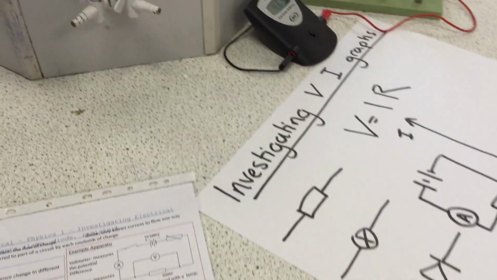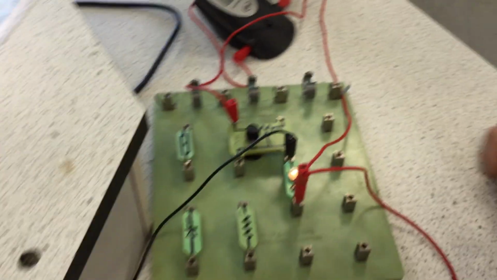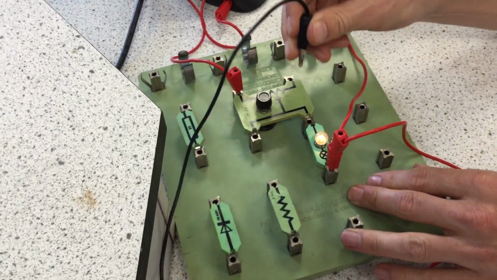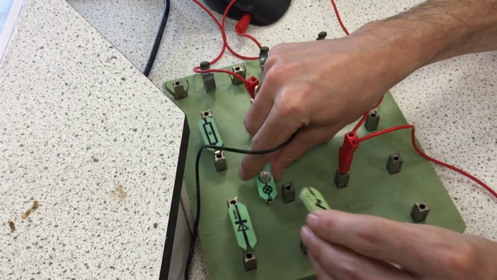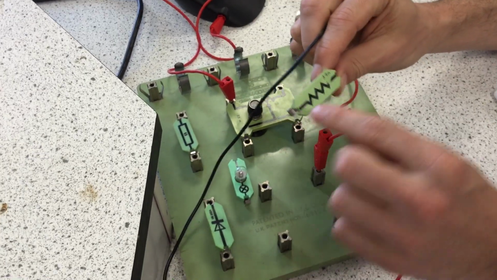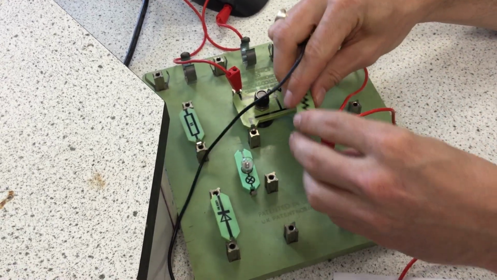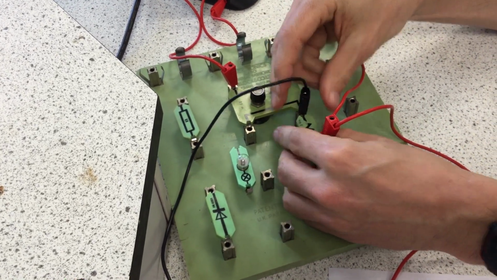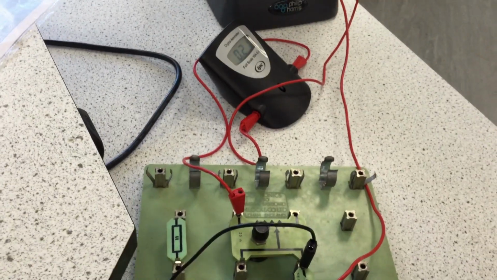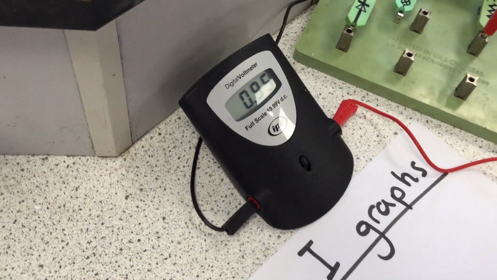That's what I've got set up over here. I've put the light bulb in here so you can just see when it's on and when it's off. But I'm going to change that now. I'm going to take the light bulb out of my circuit and put the fixed resistor in. This fixed resistor says 3.9 ohms, and I'm going to pop that in there and connect the circuit back up again. You can see I've still got current and voltage readings.